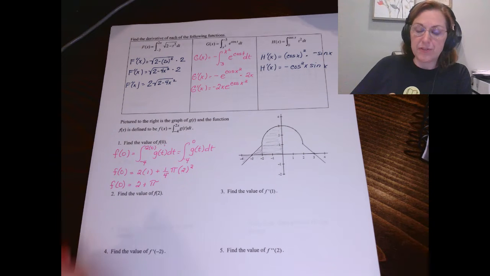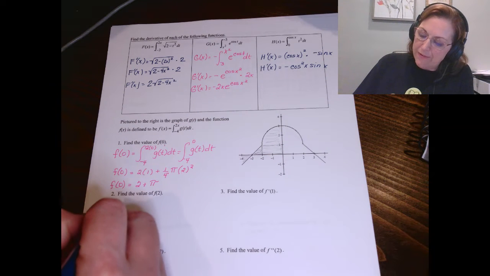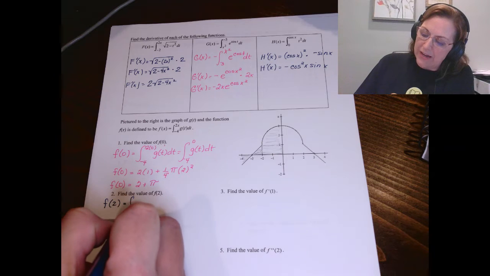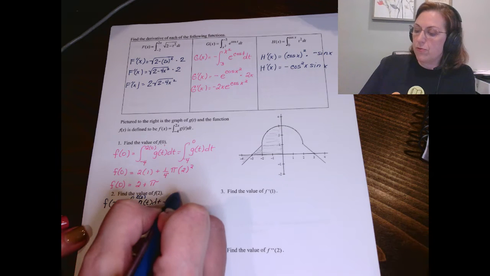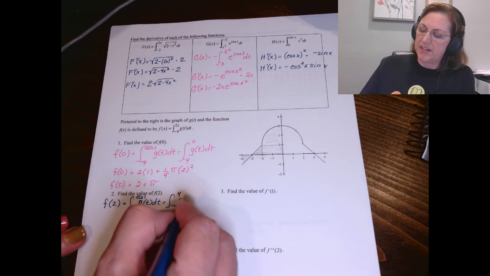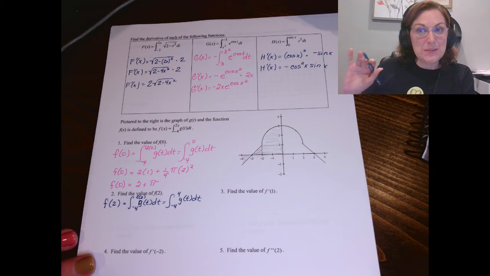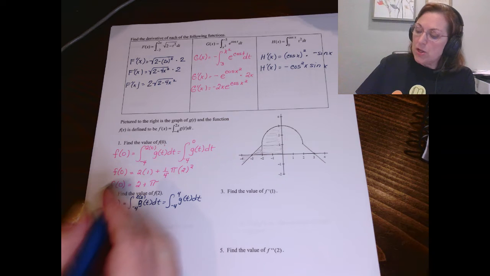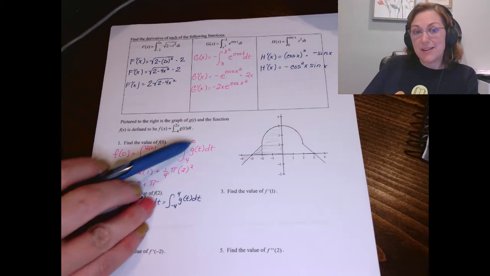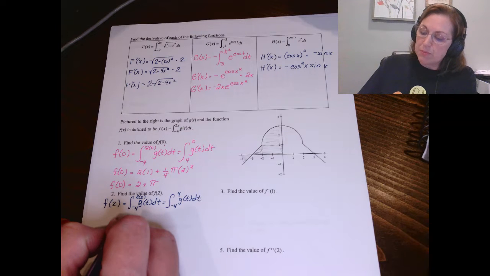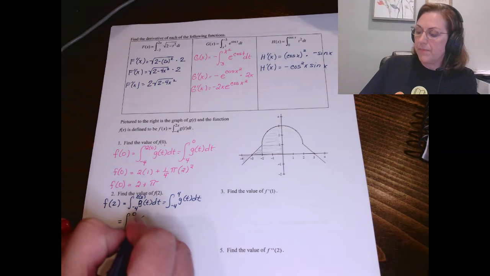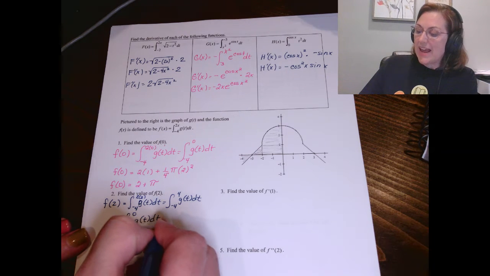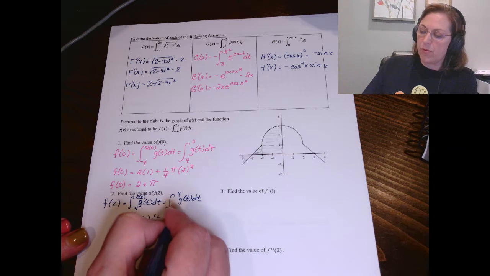Okay, let's look at number 2. Number 2 says find f of 2. Okay, so if we're doing f of 2, that's the integral from negative 4 to 2 times 2 of g of t dt. So that's the integral from negative 4 to 4 of g of t dt. Now, I'm one that wants to save as much effort as we can. So I want you to notice we already calculated the integral from negative 4 to 0. So it's probably in our best interest to go and get that area from negative 4 to 0 and then add to it an area from 0 to 4.